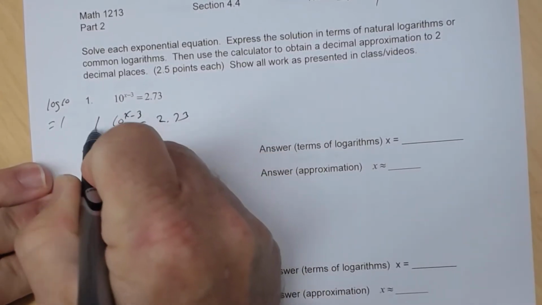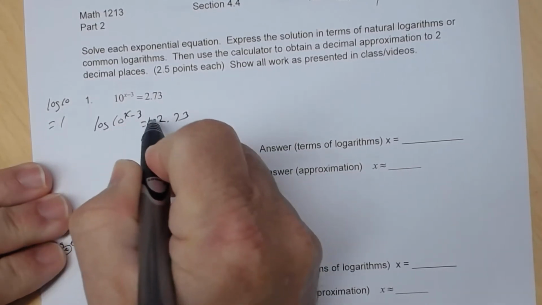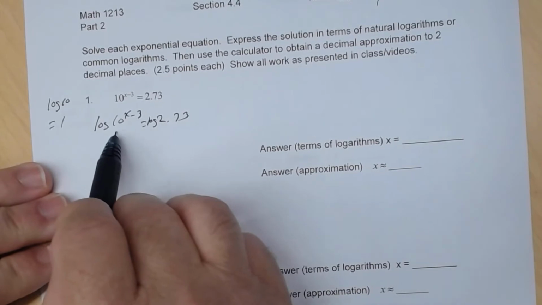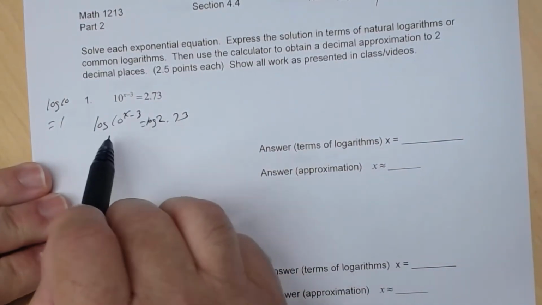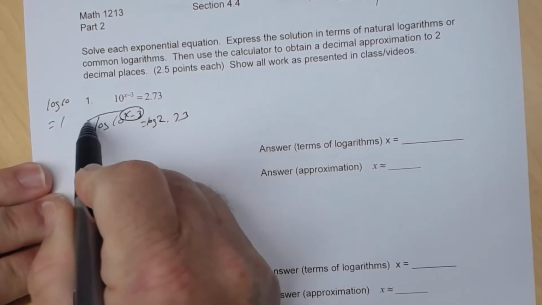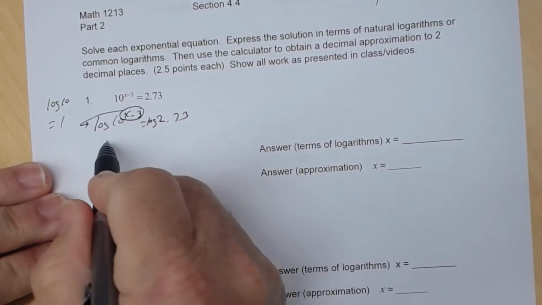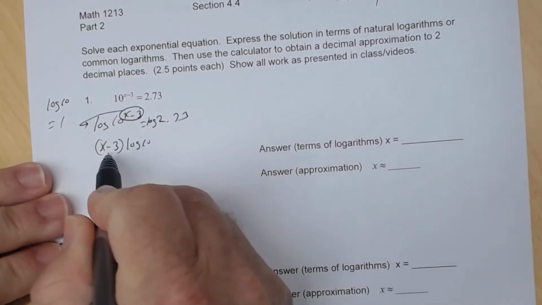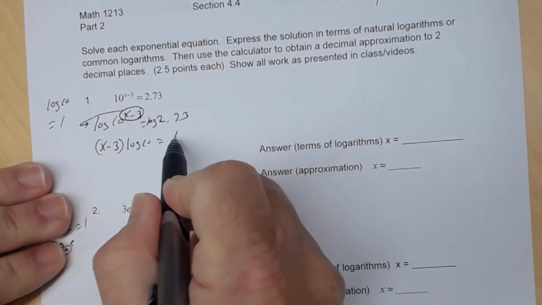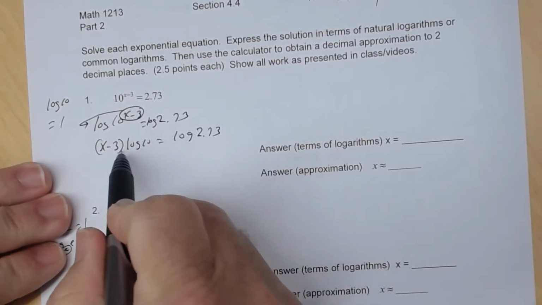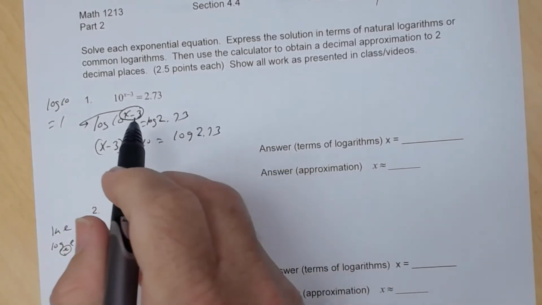So you want to take the log of both sides because the base is e here. I'm sorry, the base is 10. So since the base is 10, you want to take the log of both sides. Now once you take the log of both sides, you can use the power rule that says I can take this exponent and rewrite it as a product. So you get x minus 3 times the log of 10, notice I put that in parentheses, is equal to the log of 2.73. Now remember the log of 10 is 1, so this right here is just 1.